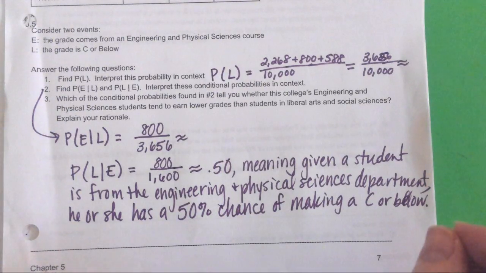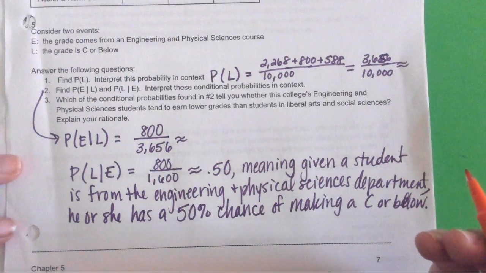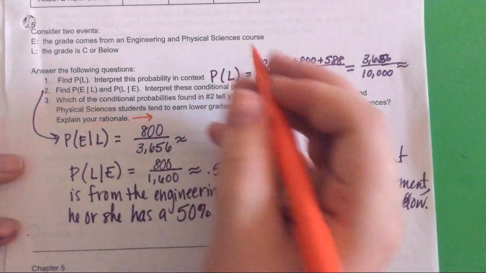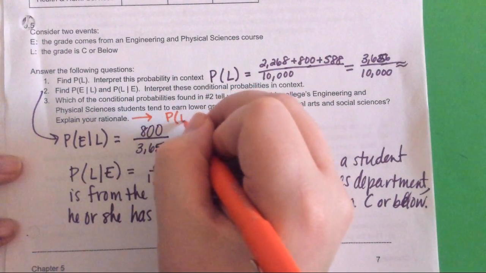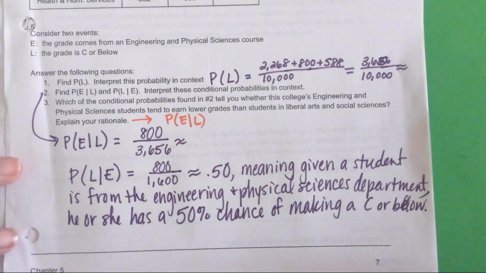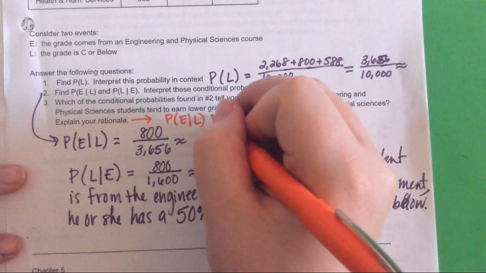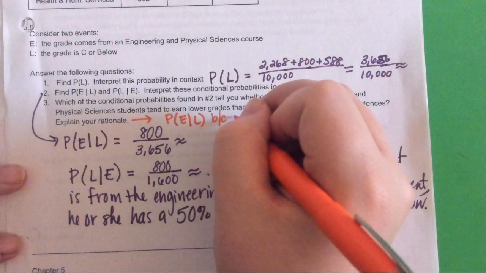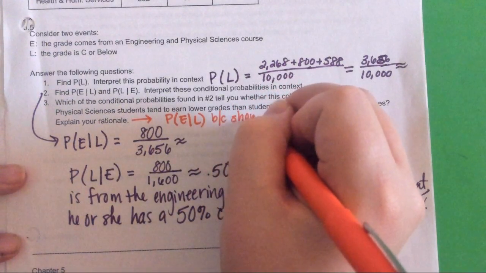Oh, God. Okay, we've still got to do part 3, which says, which of the conditional probabilities found in number 2 tells you whether this college's engineering physical science students tend to earn lower grades than students in liberal arts and social sciences. Explain your rationale. Yes, dear. E of L. Why? Because it shows the percent of engineering and physical sciences students that score a C or below in comparison to the other subjects.